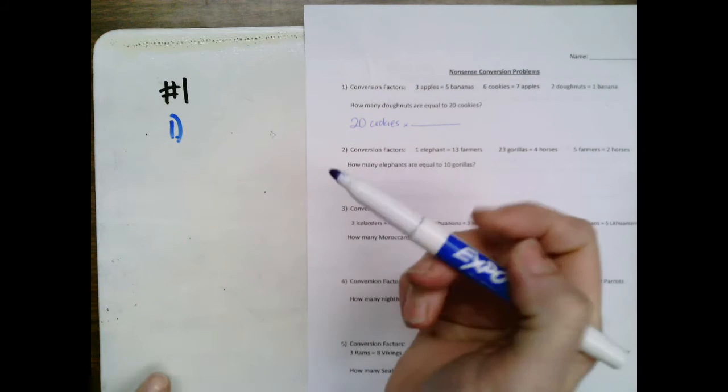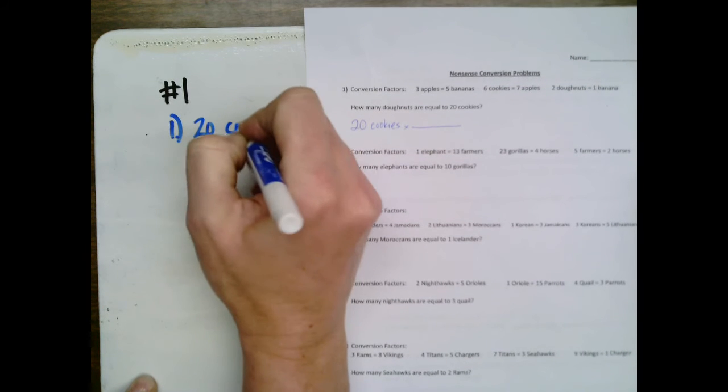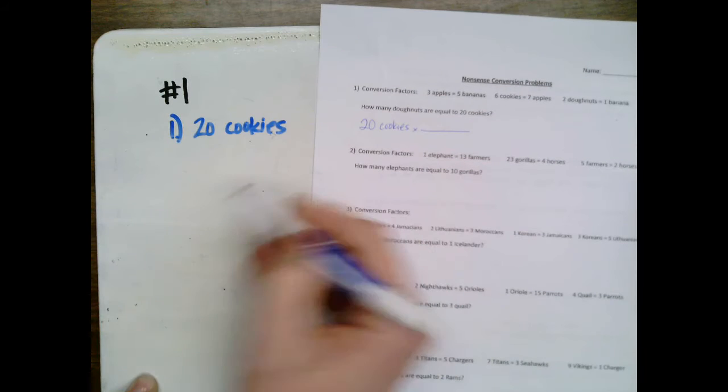And in our steps, if I want to do number 1, what am I given? In this case, I am given that I have 20 cookies. That is what I know, okay?